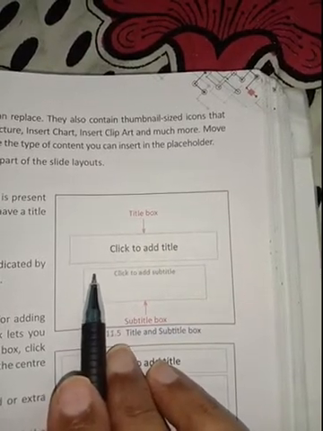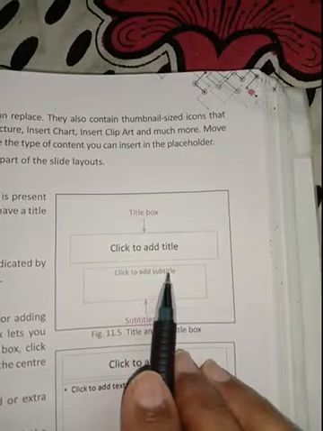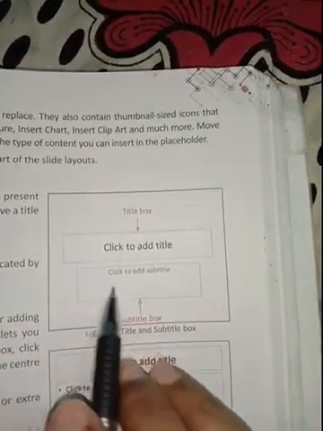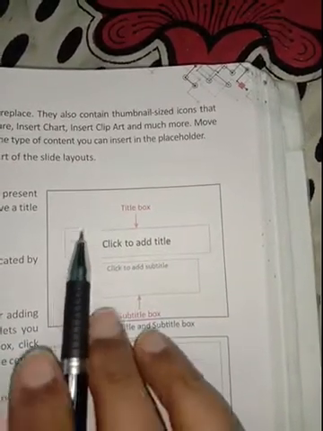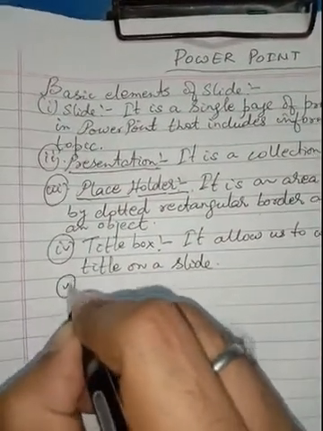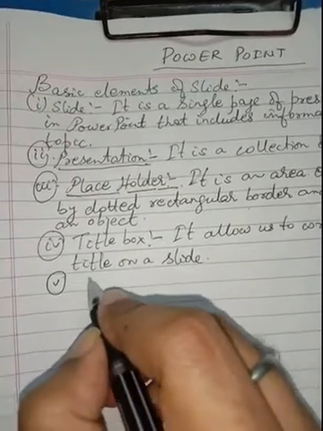As soon as we left click here, this text will get erased, and then we can write the subtitle. So this is the title and subtitle box, or we can say it is also a layout which consists of a title and subtitle box. Next, number 5, subtitle box.